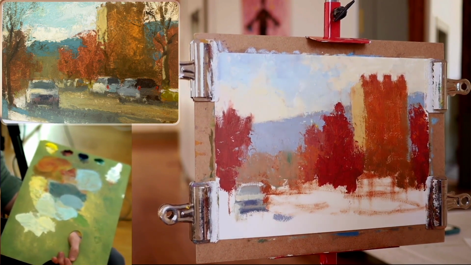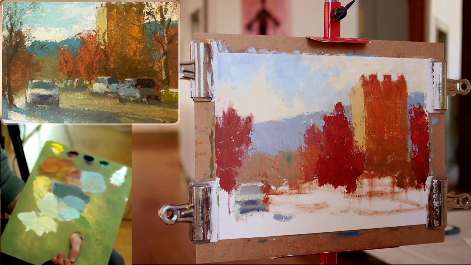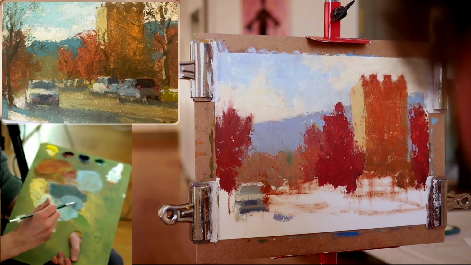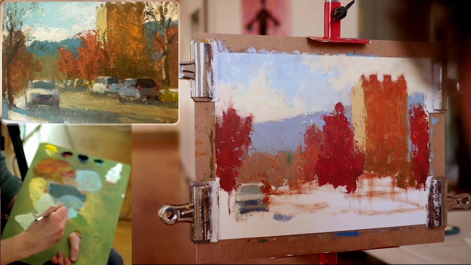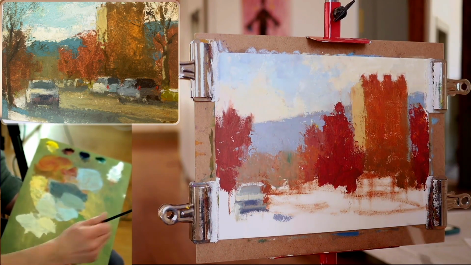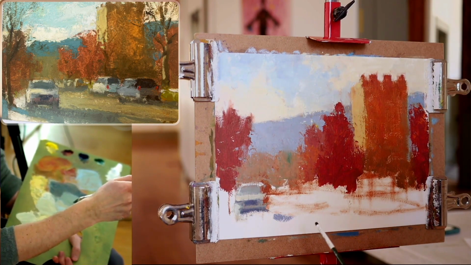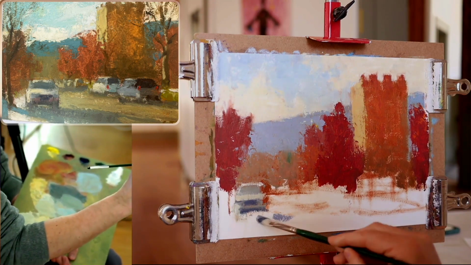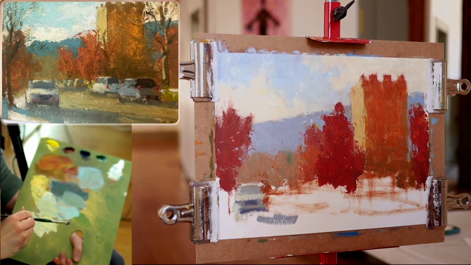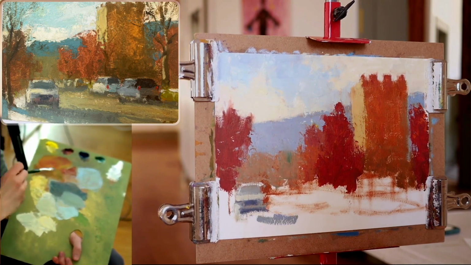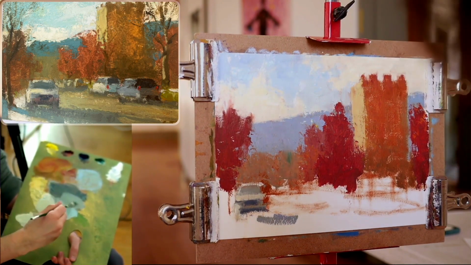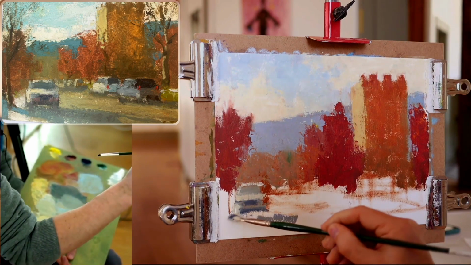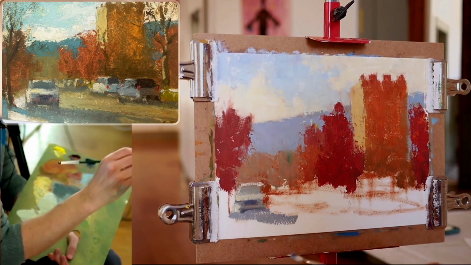How do I like that? I'm not sure. So maybe I'm going to put a little more yellow into it, because the road is kind of this creamy color, so it needs to reflect that. Now it's a little more green, maybe a little red. Again, I don't know these answers. I'm just kind of going with it here.